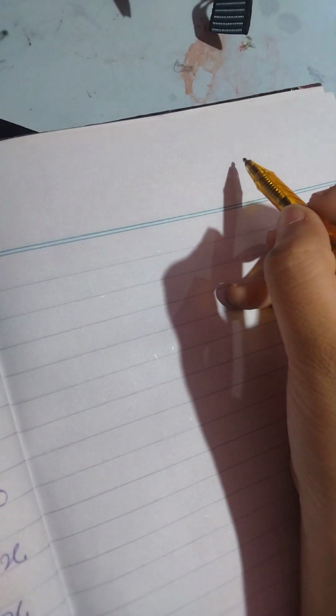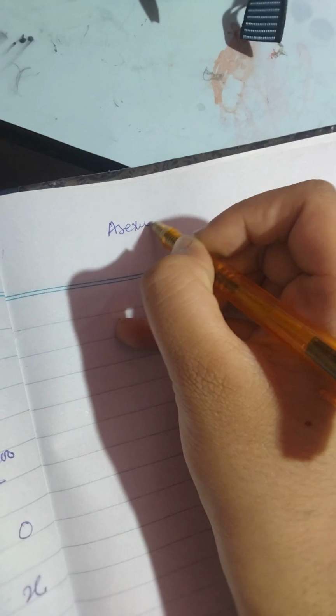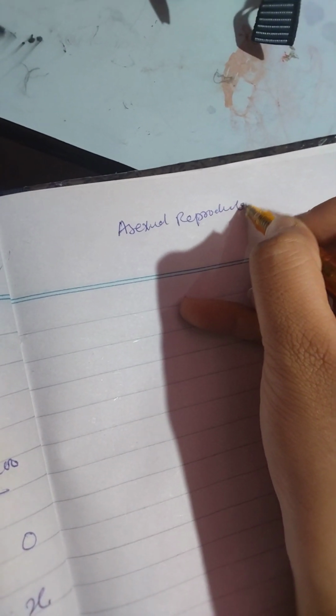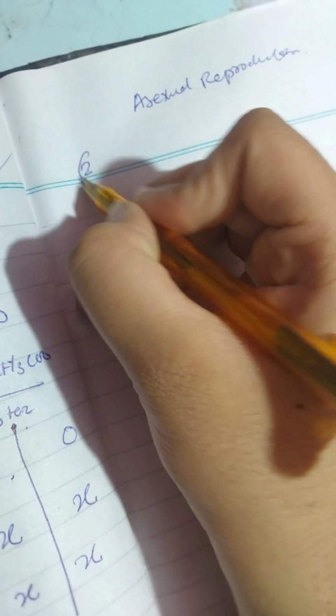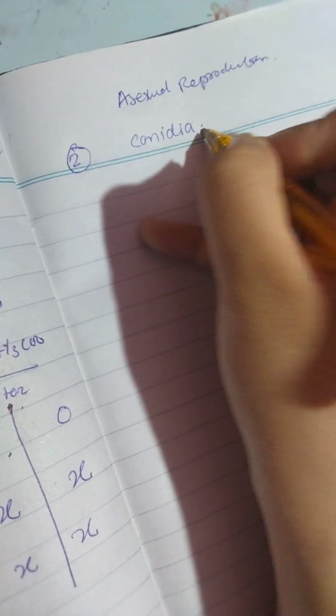So in my previous video we were discussing asexual reproduction, and we have already discussed binary fission, right? So the next topic we will study is basically conidia. Now what is this?